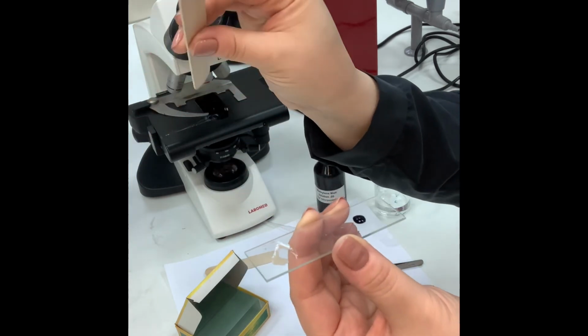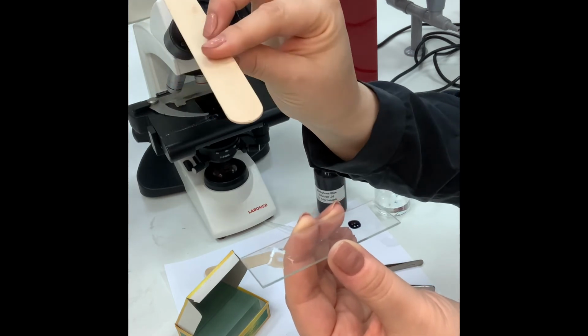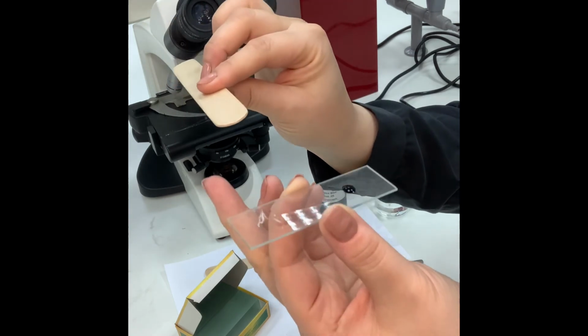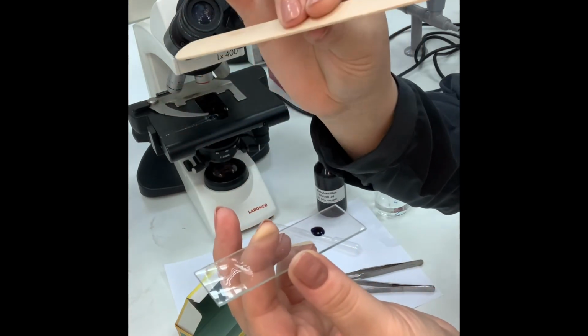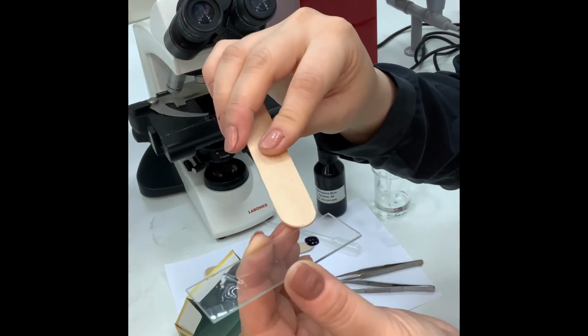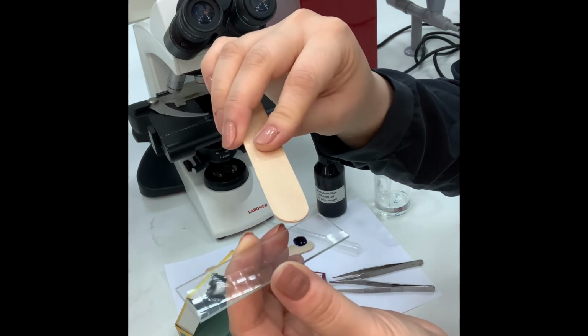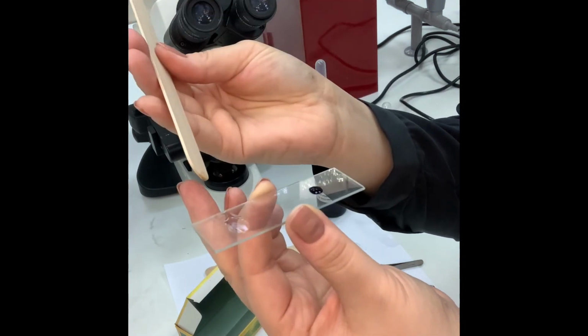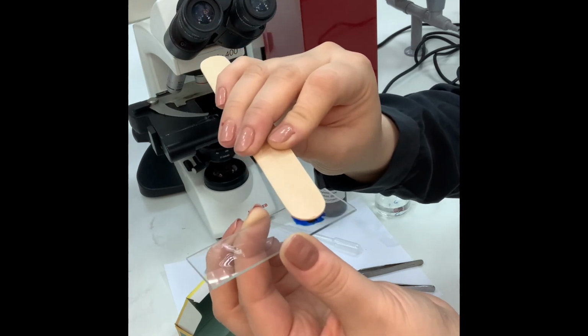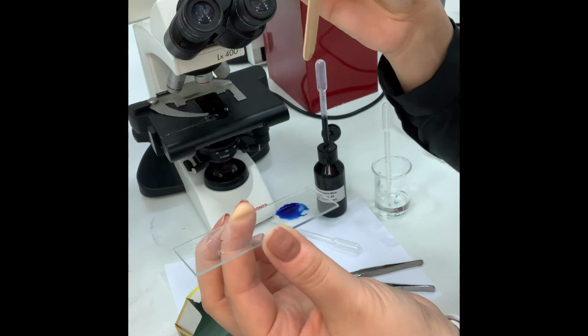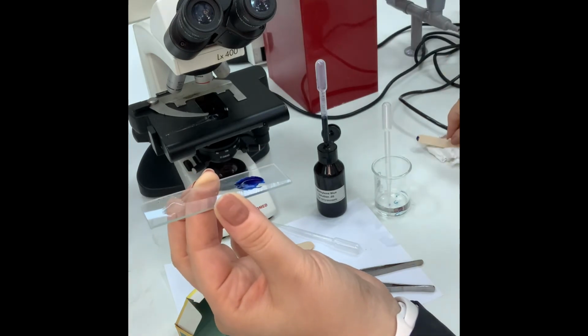And I will take another side of the wooden stick or use another wooden stick to collect another sample for the drop of stain. I won't use the same spot over here. I will change and give it a little bit of mix. Once I'm done, I will get rid of it.